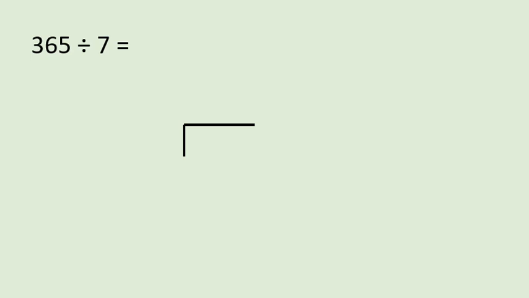365 divided by 7. My first job will be to write my 365 divided by 7 as short division, just like this. Let's see how many 7's go into 3. 7 can't go into 3. So I am going to exchange my 300s for 30 tens, and I'm going to write it just like this, putting a small 3 next to my 6 in the next column.